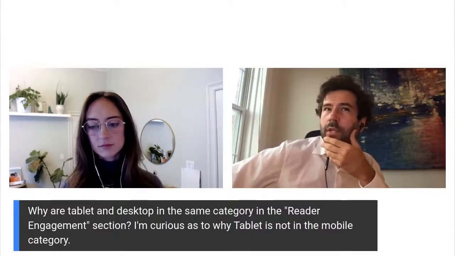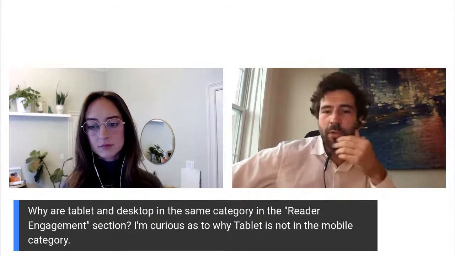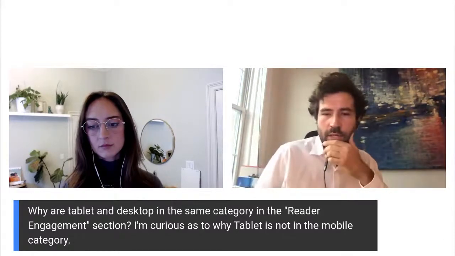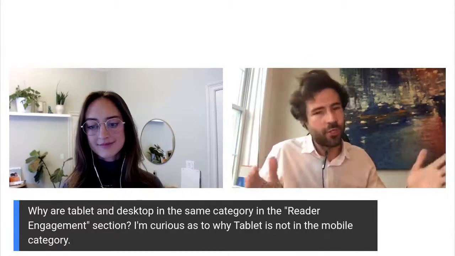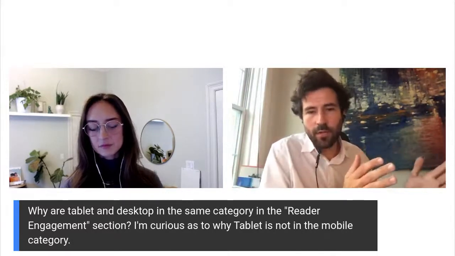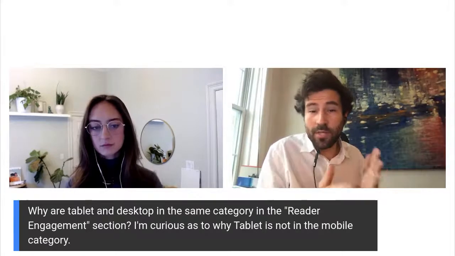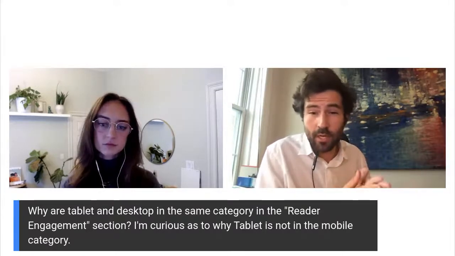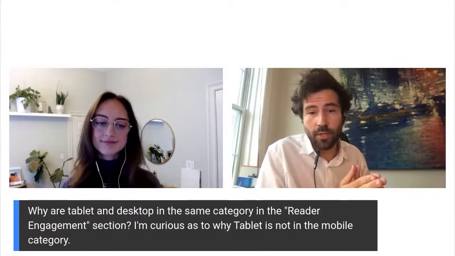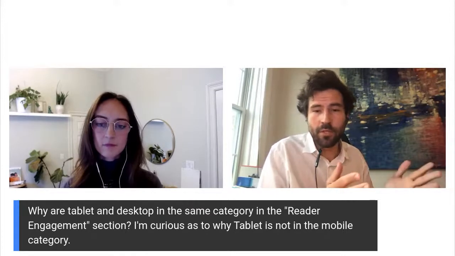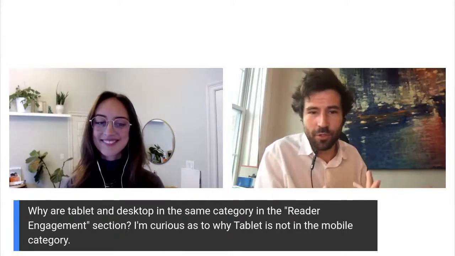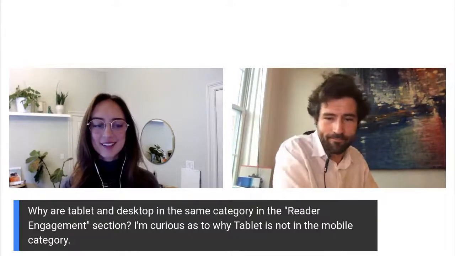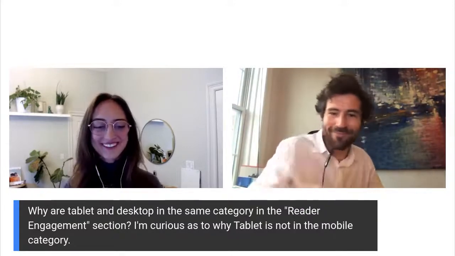I will need to check what's being done on GA, but usually we try to stay close to GA. But just for the sake of our analysis in our framework, it makes sense to group desktop and tablet together because usually the stats, the conversion rates, are pretty close to each other. Tablet users tend to behave like desktop users from a conversion rate point of view. Exactly, yes. That's all I was going to say as well.